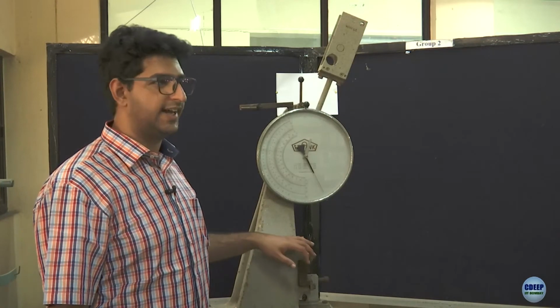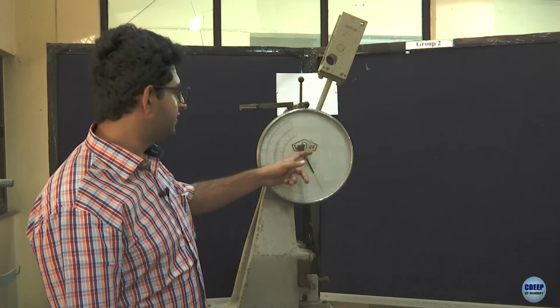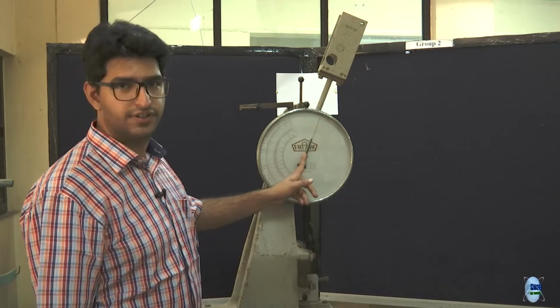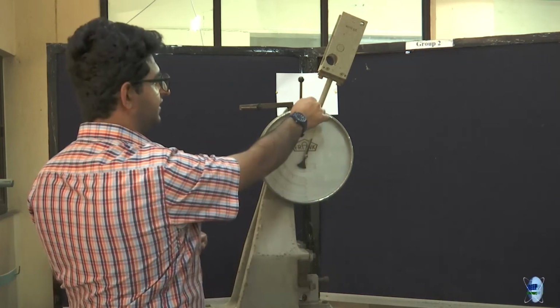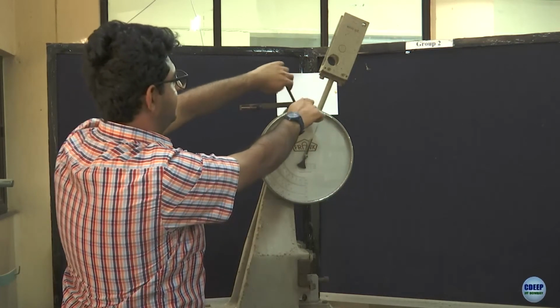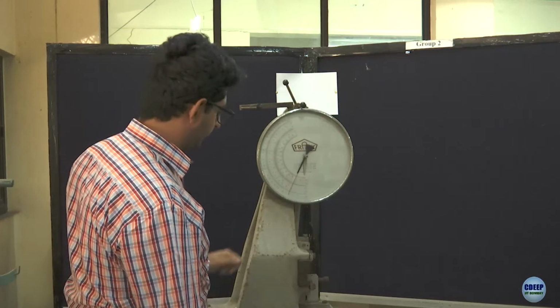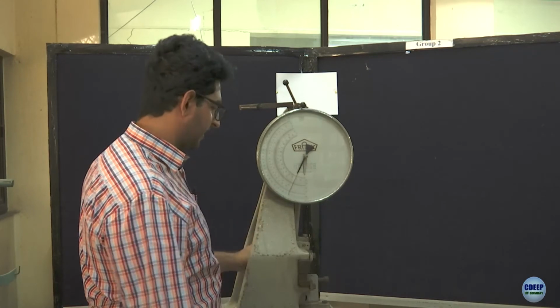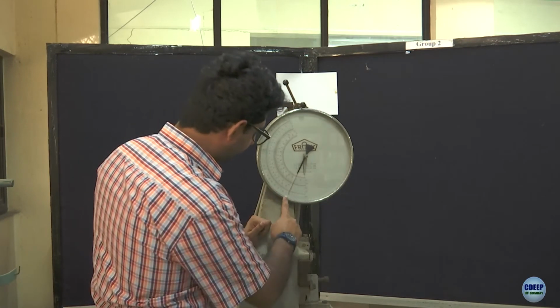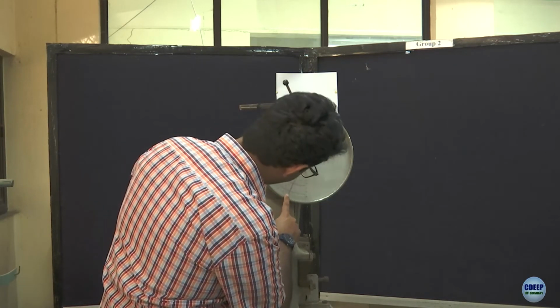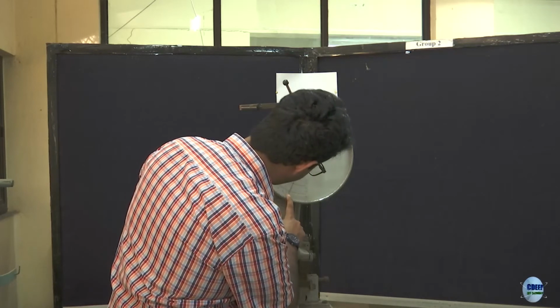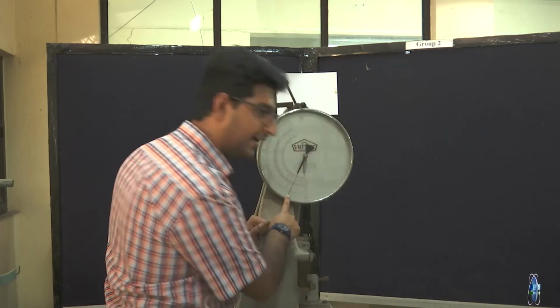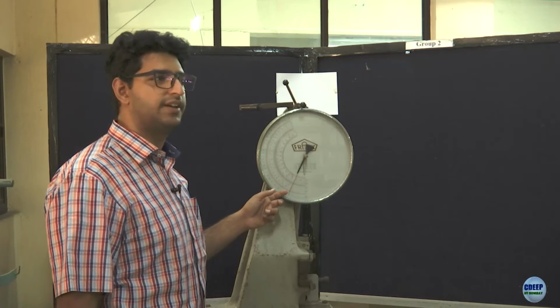Now we've loaded the aluminium specimen. Always remember to take the needle to the start point. Release the safety latch. So as you can see, the specimen has not even fully broken because the hammer has not even come this side. So we are measuring an energy loss of somewhere near 23.8 joules. I repeat, 23.8 joules.